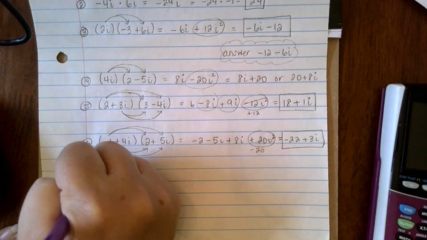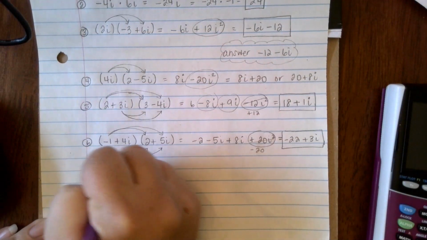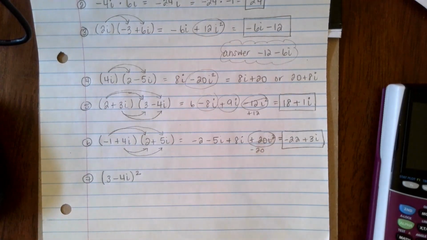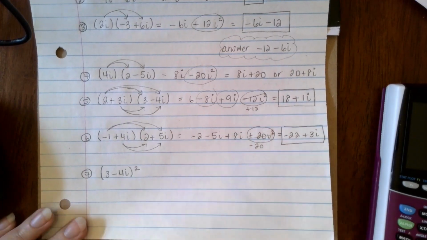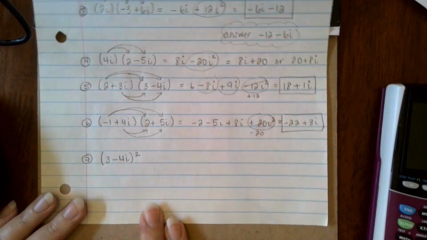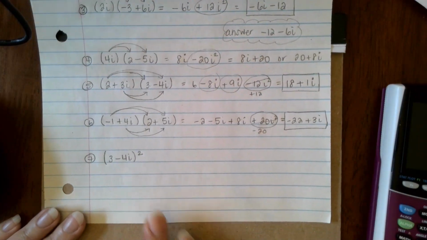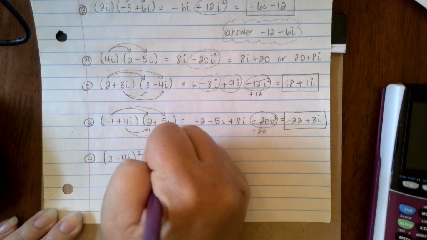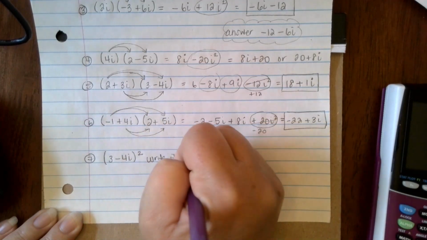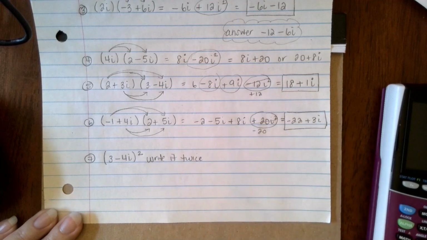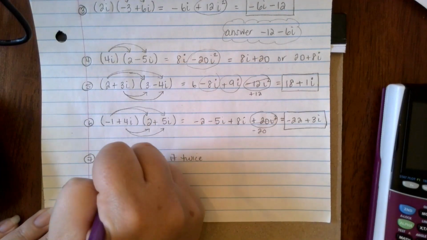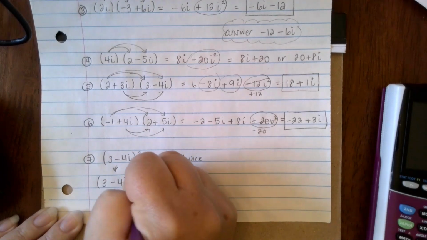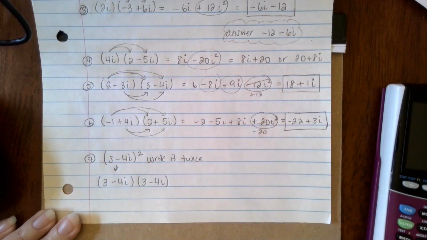All right, it's going to change up a little bit. Let's look at number 7. Number 7, we have 3 minus 4i quantity squared. Now, we've seen these with x's. Remember, when you see a problem that looks like this, we didn't distribute this squared. Instead, we had to write it twice. So this right here is equal to 3 minus 4i times 3 minus 4i.